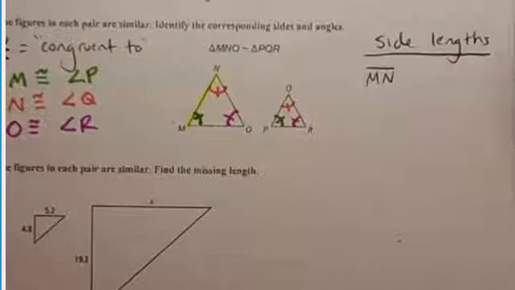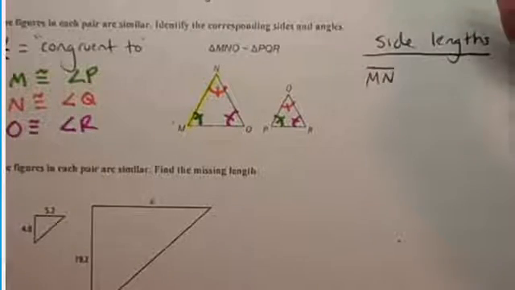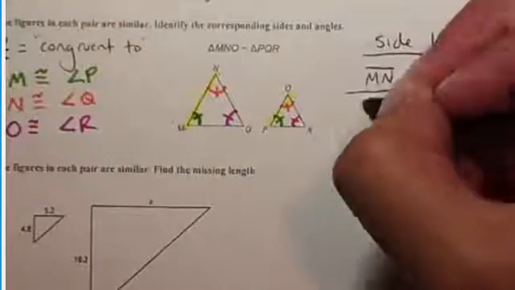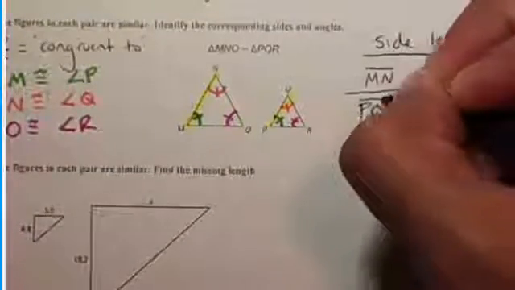So line segment M to N looks like that. What is that similar to? What side length on the small one? M to N, green to orange, is similar to P to Q, green to orange. So I'm going to highlight that to show that those are similar side lengths. So I'm going to put M to N over P to Q.